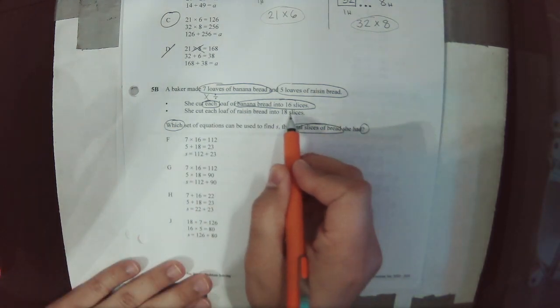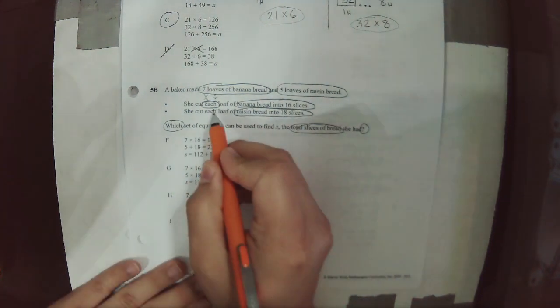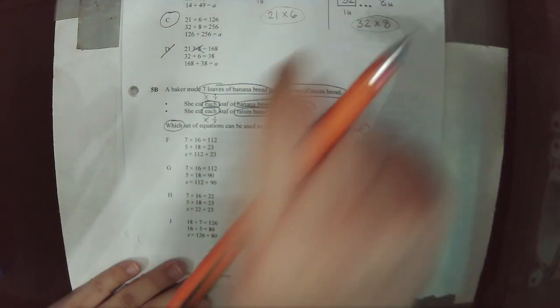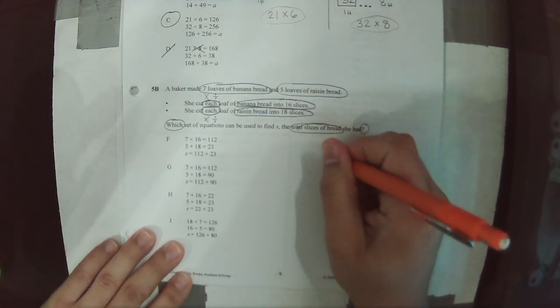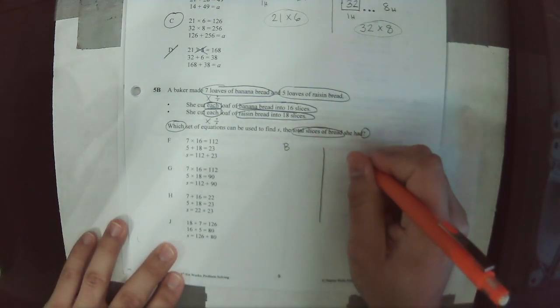Okay. She cut each loaf of raisin bread into 18 slices. Look at that. Slices. Again, this time for the raisin bread. And again, they use that word each. Now, just like on that first problem, I'm going to do something similar on this problem. They do tell me about 2 different kinds of bread. I'm going to split them up. I'm going to put a B over here for banana and an R over here for raisin. So let's focus just on the banana bread first.